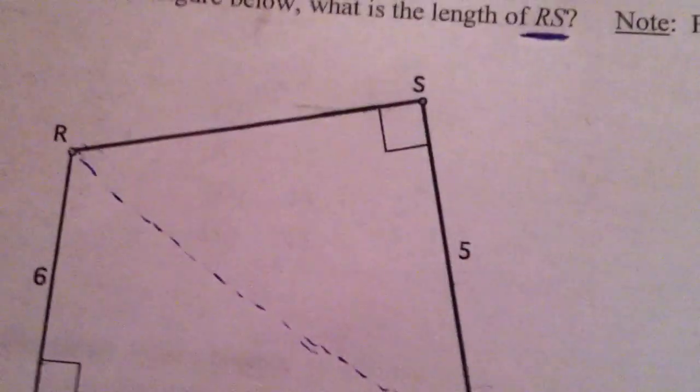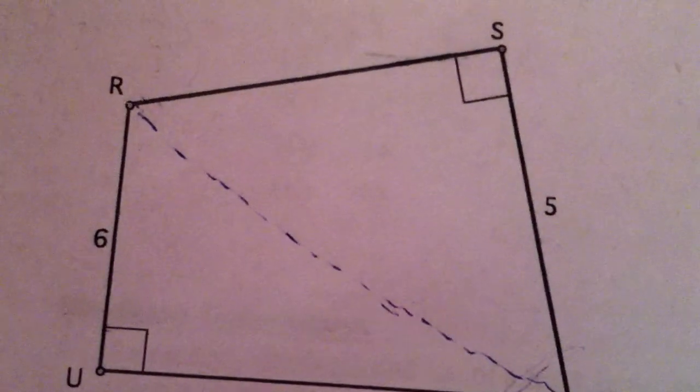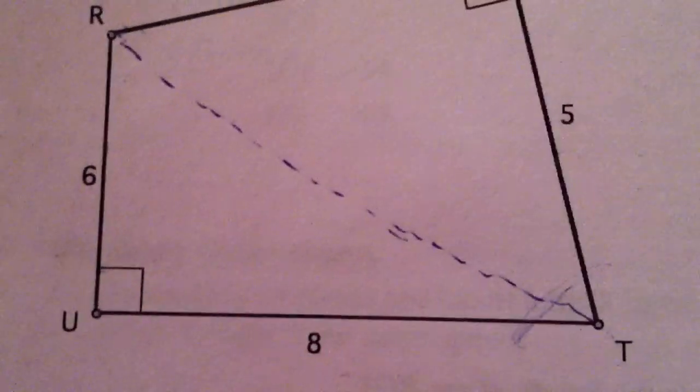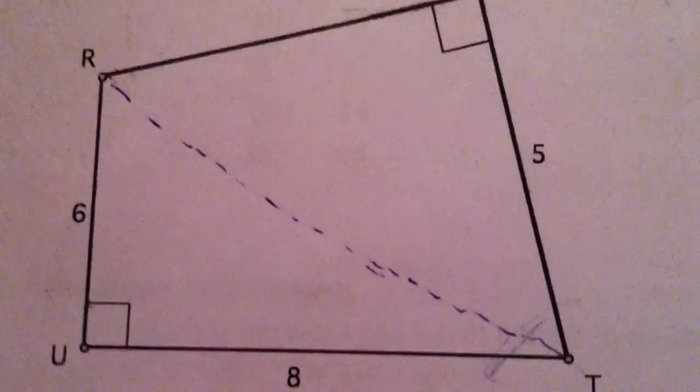Now that I've drawn this line connecting the vertex R to vertex T, I have a right triangle. And what do I remember about right triangles? Oh yeah, that's right, Pythagorean theorem. Because I know two side lengths. I know the 6 and the 8. So on this side, I'm just going to write Pythag: a squared plus b squared equals c squared.